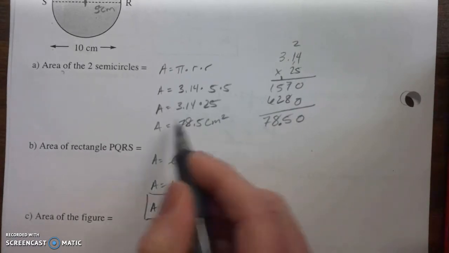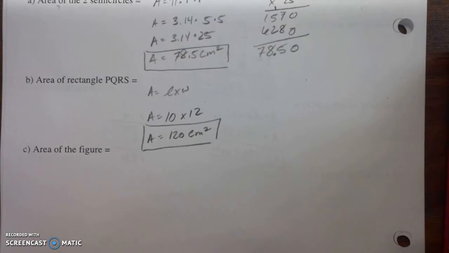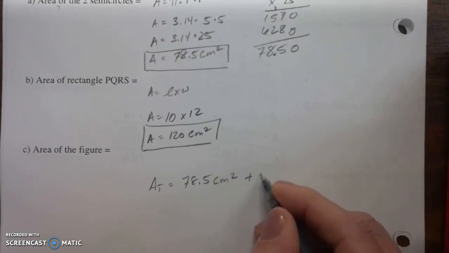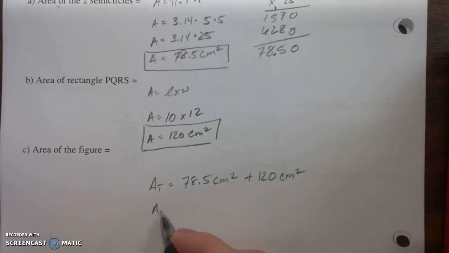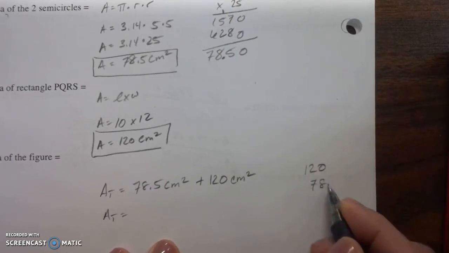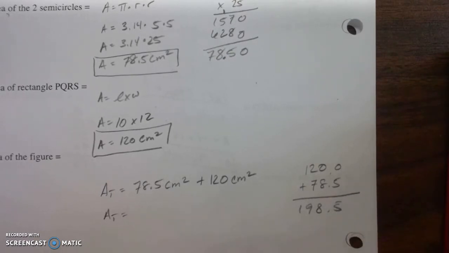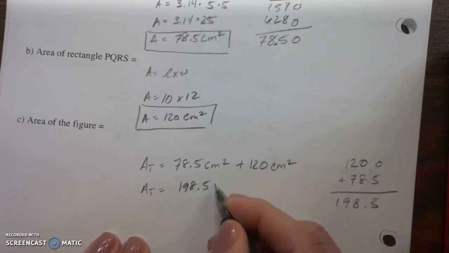All right, down here, we're going to find the area of the entire figure. And so again, we're just going to add. So our total area equals the area of the semicircle, which was 78.5, plus the area of the rectangle, which was 120. And let's, if we add those up, let's do that over here. 120 plus 78.5. We're going to get 198.5 centimeters squared.